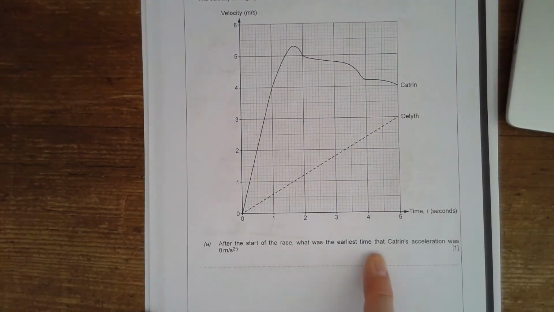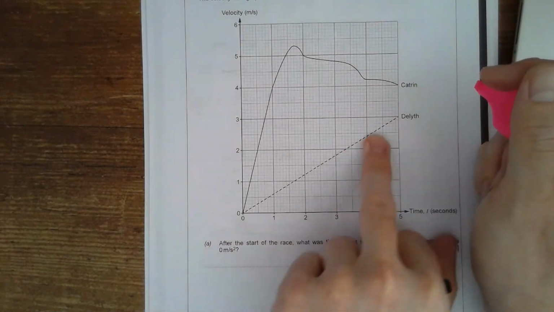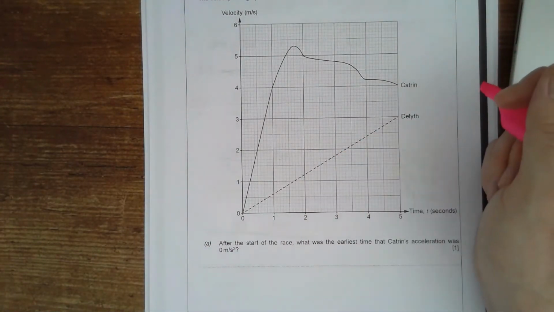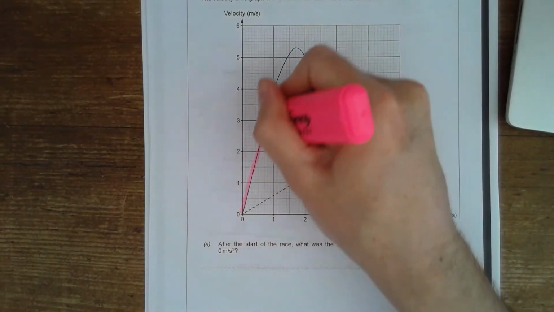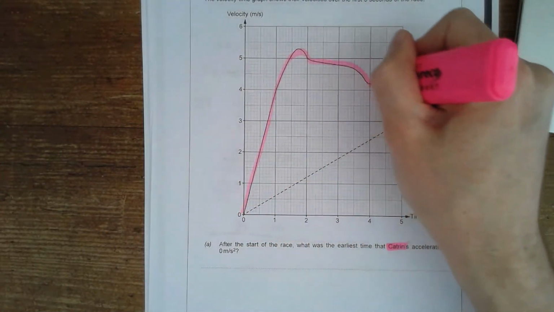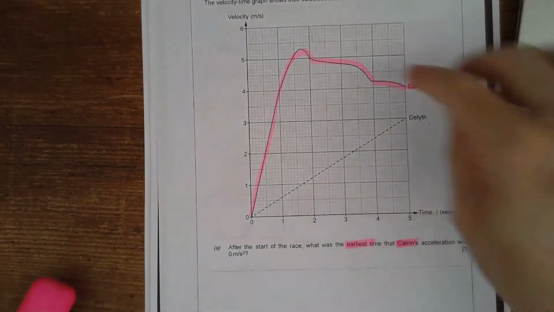We're asked after the start of the race, what is the earliest time that Katrin's acceleration was 0? Well, Delith's acceleration in the first 5 seconds is never 0. She's getting faster and faster and faster the whole time in that first 5 seconds. But as we're looking at Katrin, we're looking at this graph here, and we're looking for where it's flat at the earliest time. Well, it's flat in a few places.